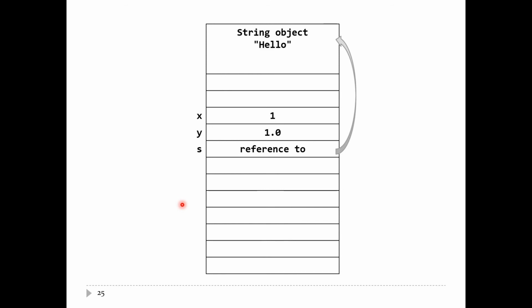So in a picture, it's very different than the corresponding Python program. Somewhere in memory, there's a string object. Again, I don't know what's in it, but I'm going to write double quotes hello to indicate that it represents the string hello. So the variable s is not the string hello, it's a reference to the string hello. But x and y are primitive types. x is an int, so it really does store the value 1. y is a double, it really stores the value 1.0. So that's the difference between a primitive and reference type.